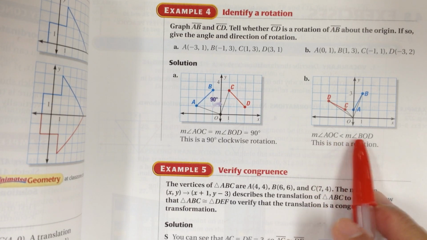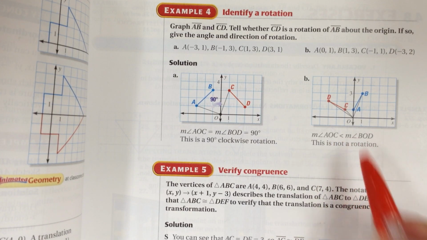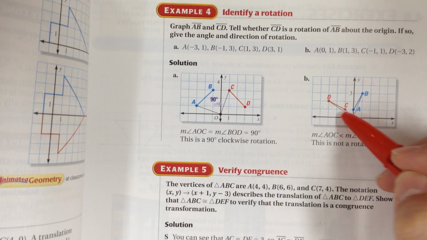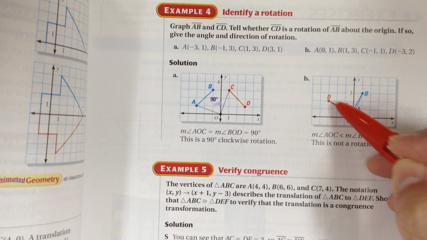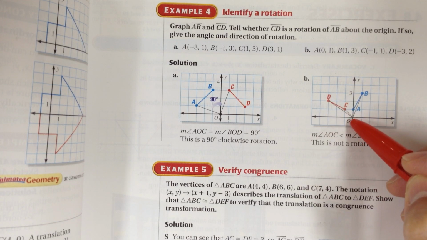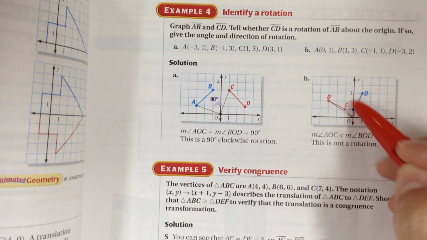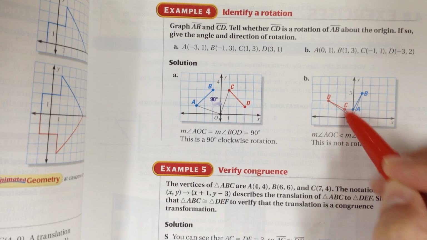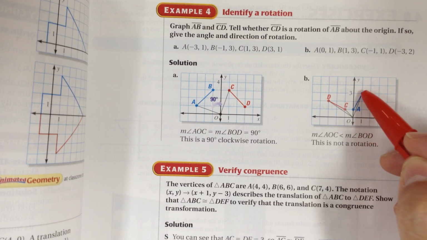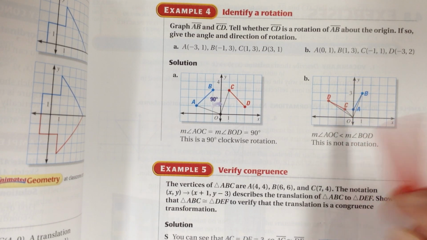Now, if you try this one over here, you can draw it and try to find angle AOC and measure that, and then go to BOD again, and it's all messed up.